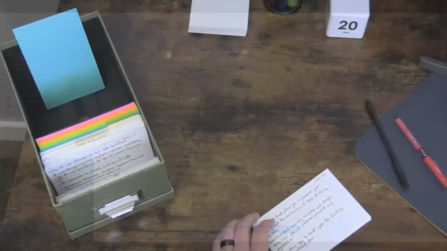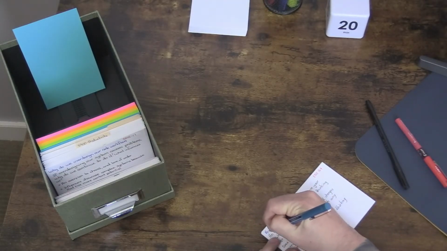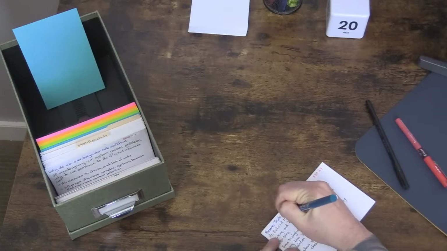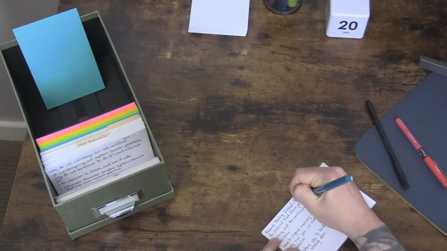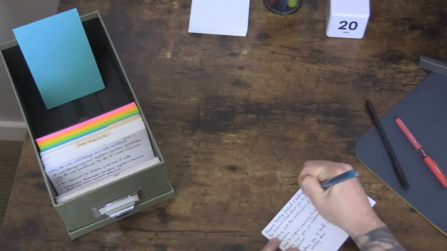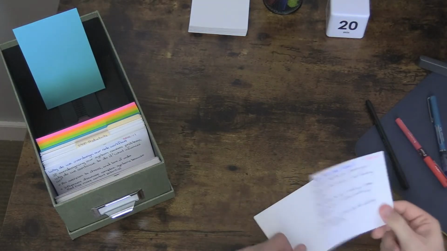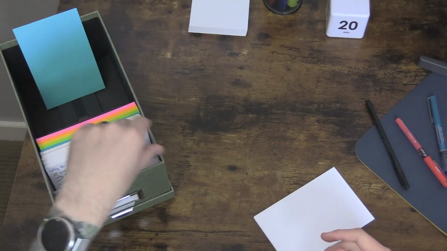I'm going to add my title, preserve thinking instead of redoing it. And then that one's done, so we will just put it behind 1B3.